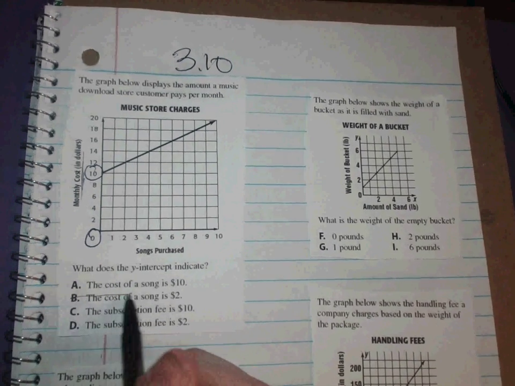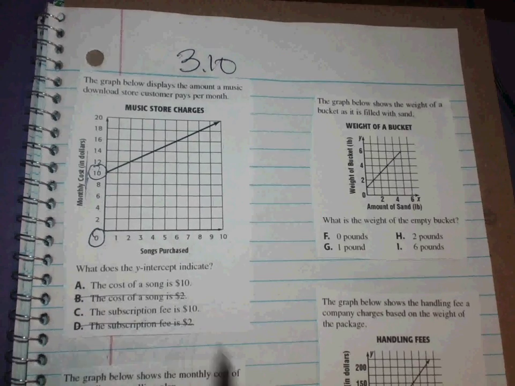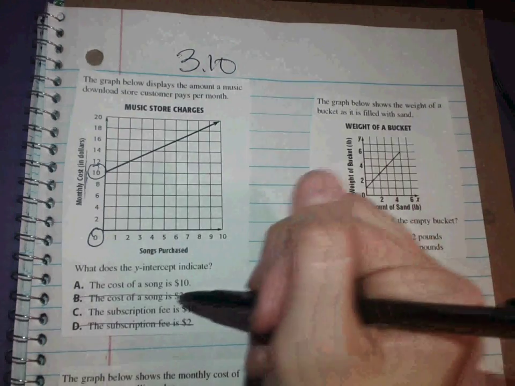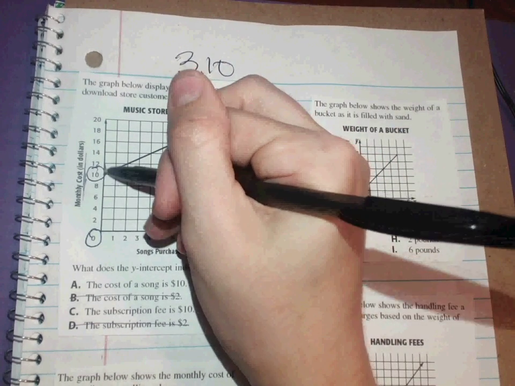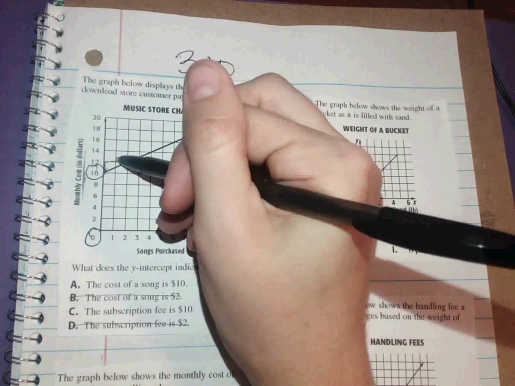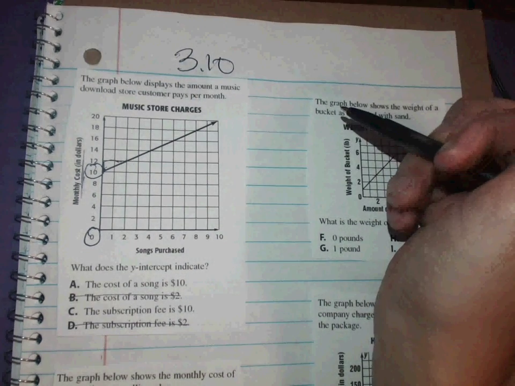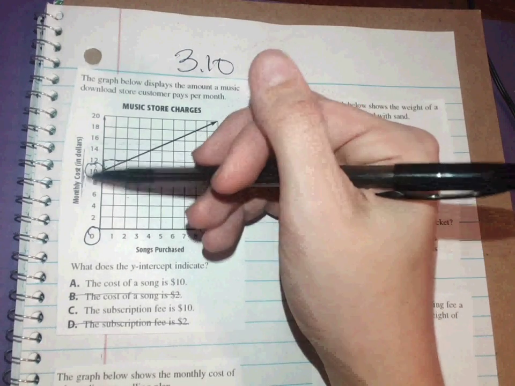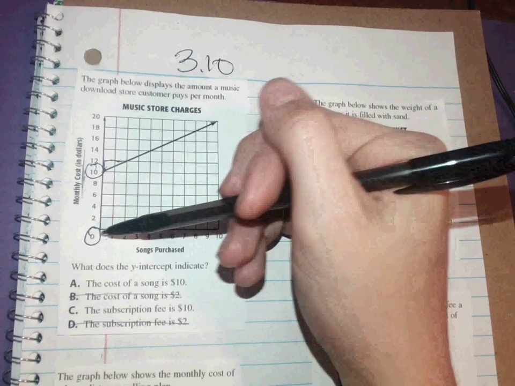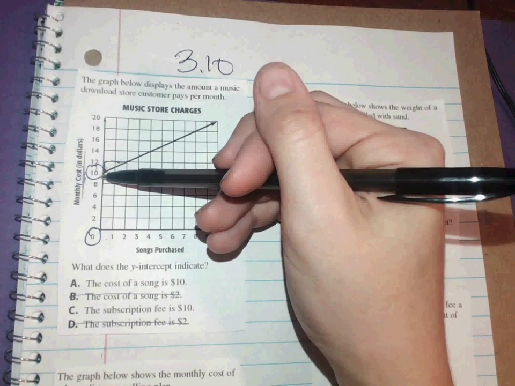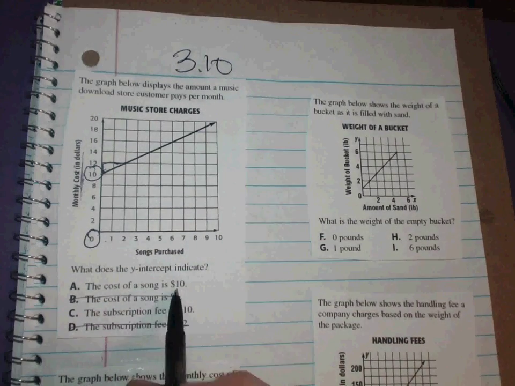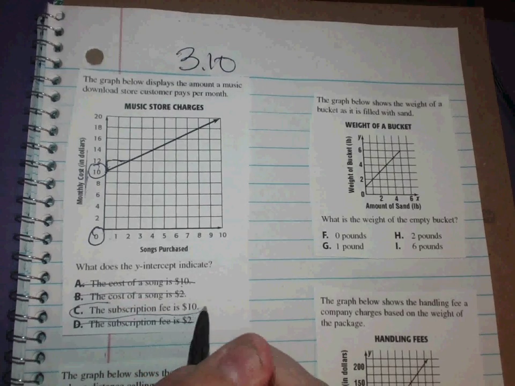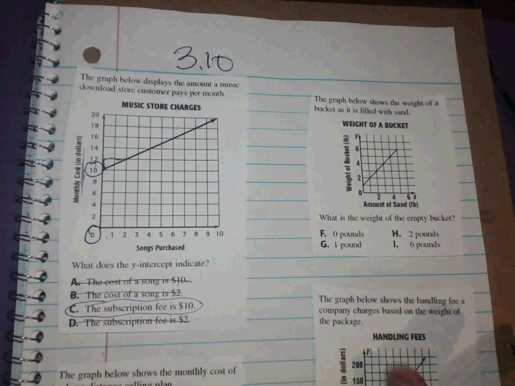So I could go ahead and mark out these $2 down here because that's not the y-intercept. This $2 is saying right here $2 for 2 songs. But here it says $10 is the cost before they ever buy a song. They bought 0 songs for $10. So I would say the cost of a song is $10. Nope, that's wrong. I would say the base subscription fee is that $10.